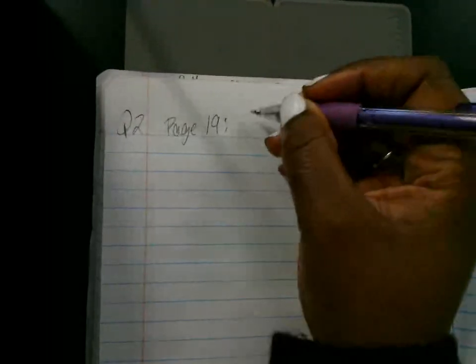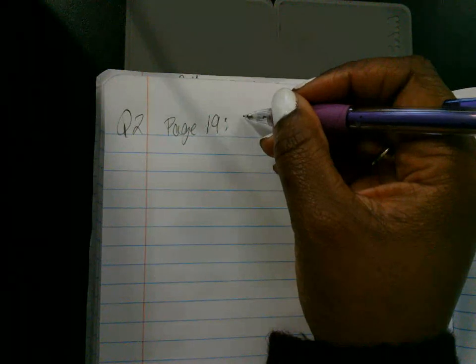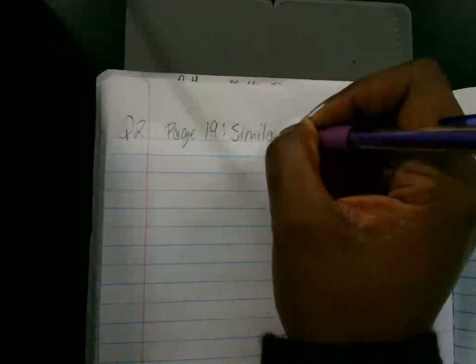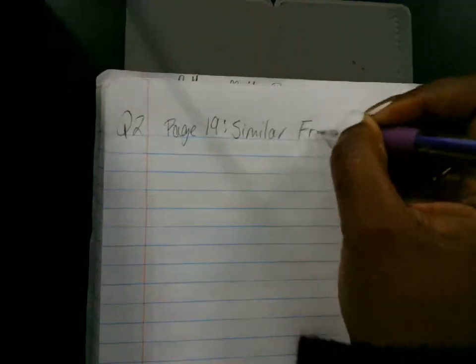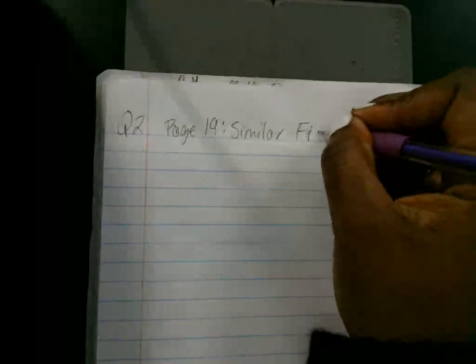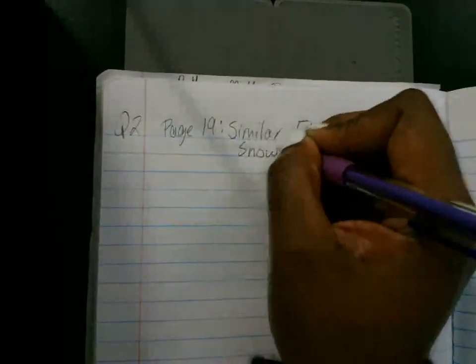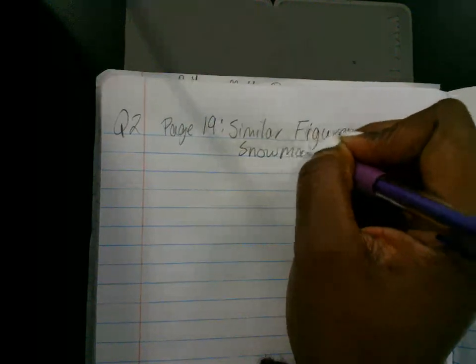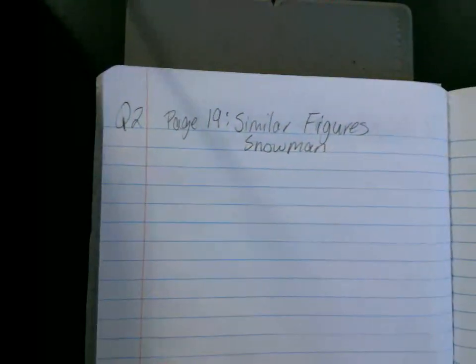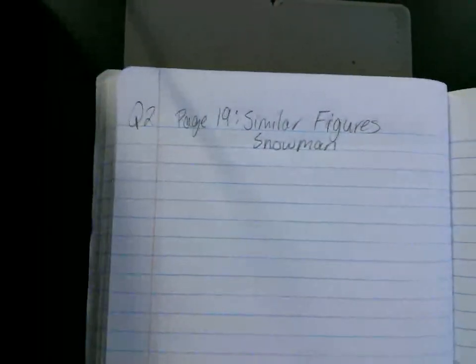And that was similar figures, where you had to draw proportions and cross multiply. And that's called the snowman. You're going to paste the snowman here, okay?